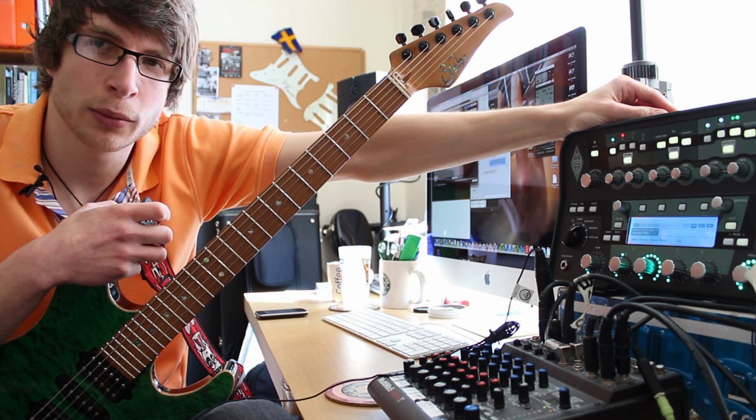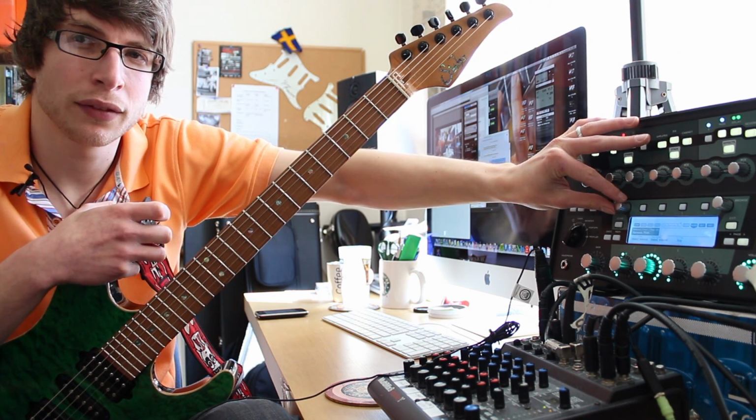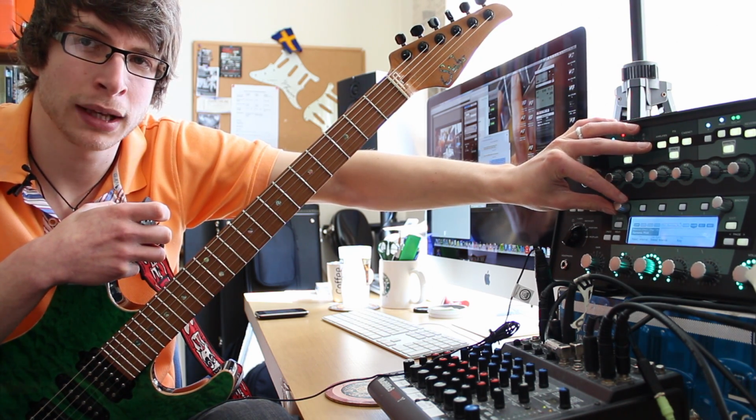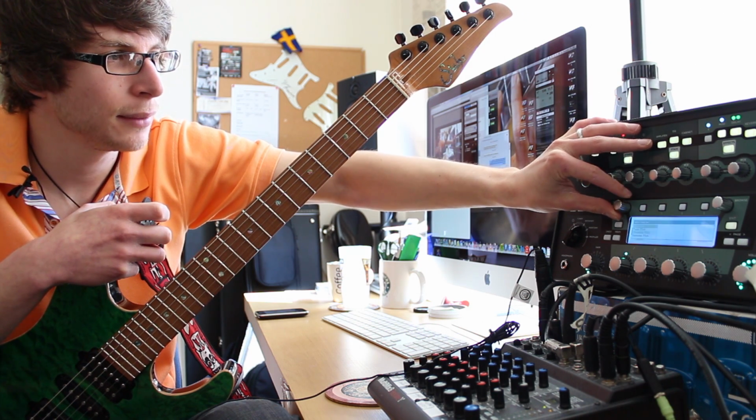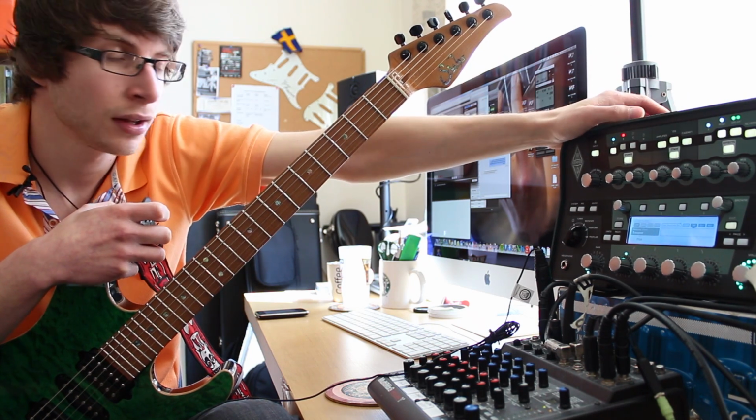So I'm going to go into a little bit more detail about the 4 separate modes then. I'm going to be focusing mainly on the transpose function and the harmonic pitch function today because I've only updated my Kemper about an hour ago.